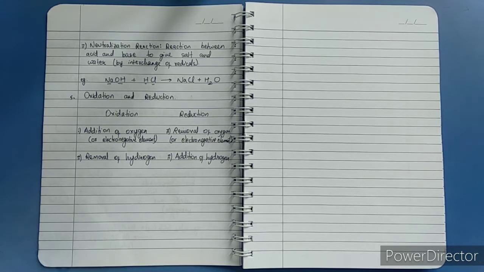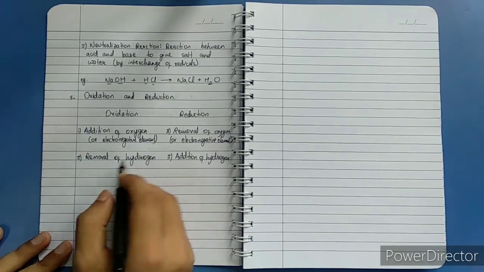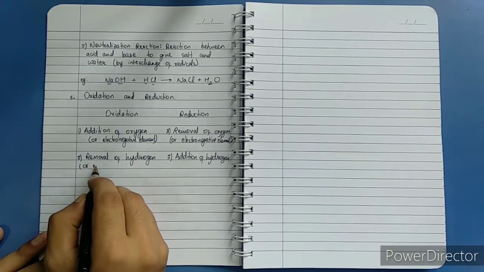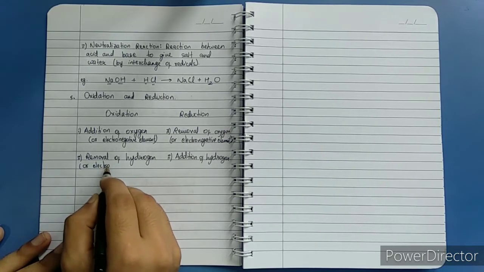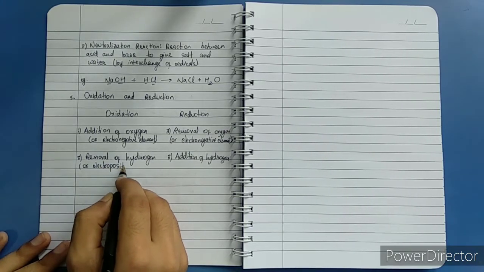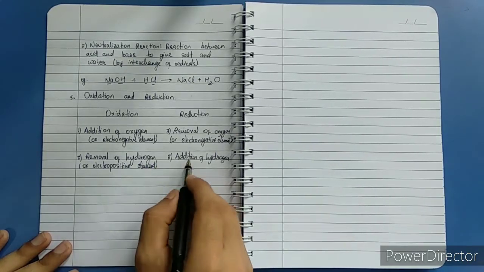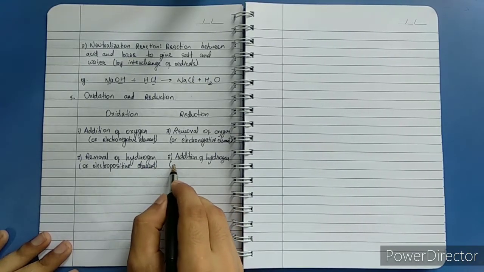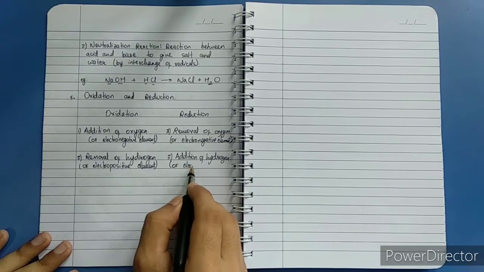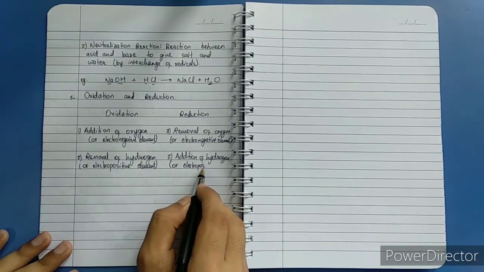So they lose electron in order to become stable. So as hydrogen loses electron to become positively charged, hydrogen is an electropositive element. So we can correlate removal of hydrogen with removal of electropositive element, and addition of hydrogen as addition of electropositive element.